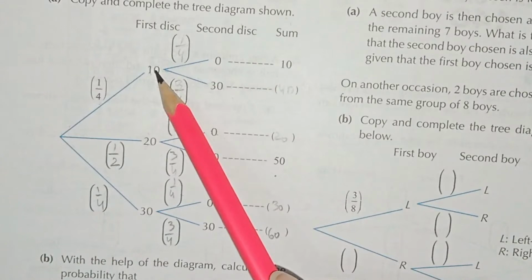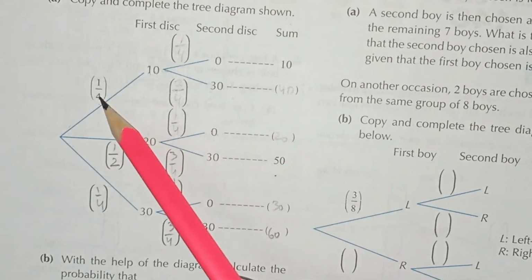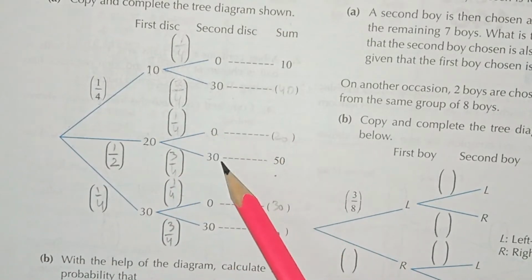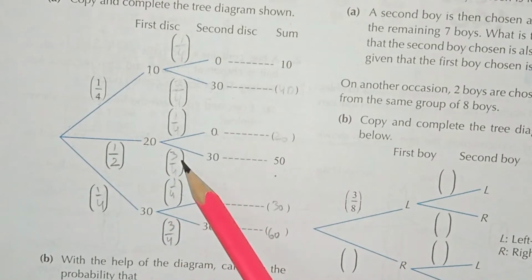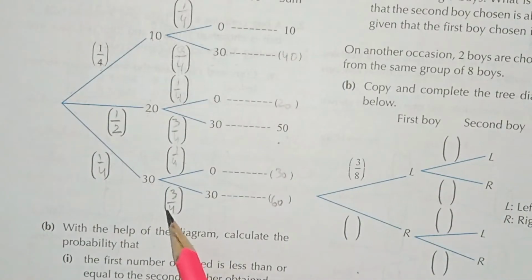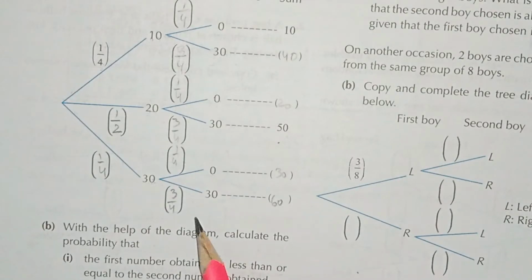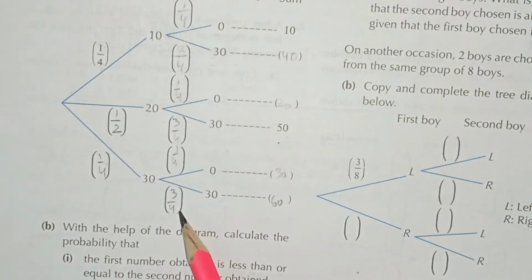The first number is 10 and the second is 30. The probability of it is 1 by 4 and 3 by 4. Now we have to write the probability of 20 and 30. This is 1 by 2 and 3 by 4. And in this part we have to write the probability of 30 because it's less than or equal to. That's why we have to write the probability of 1 by 4 and 3 by 4.